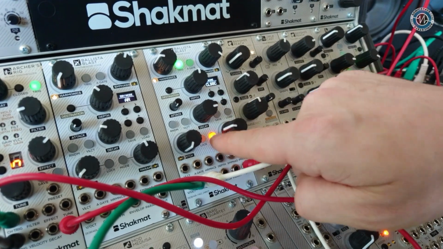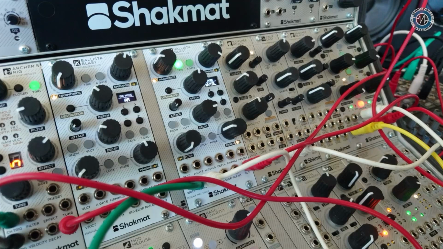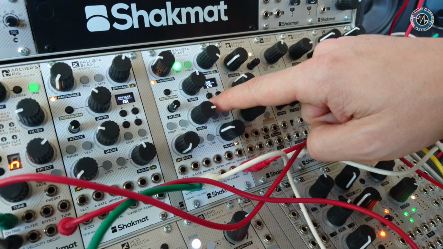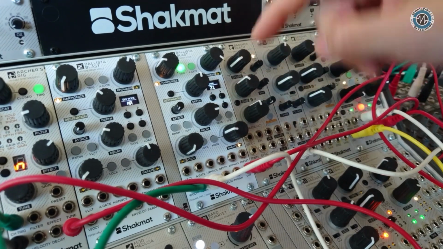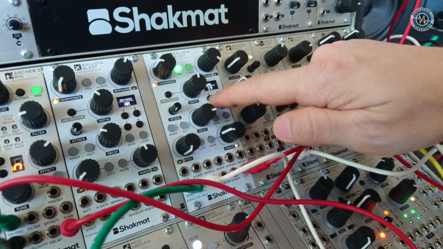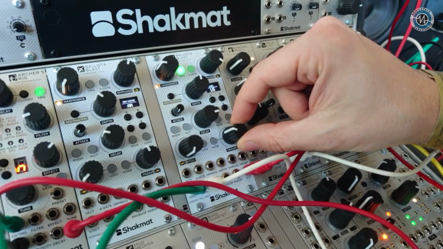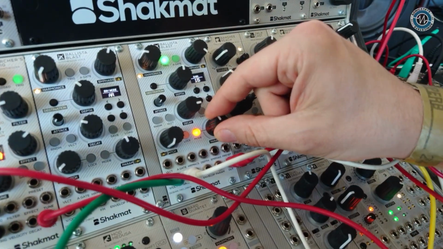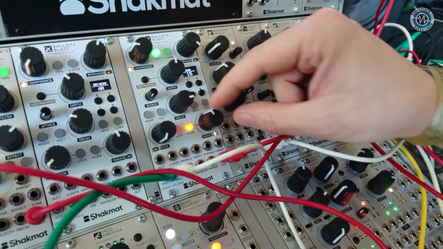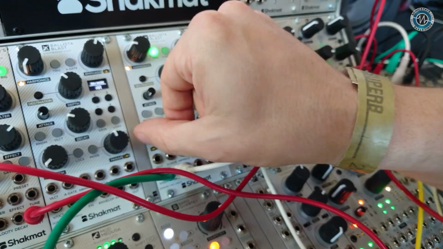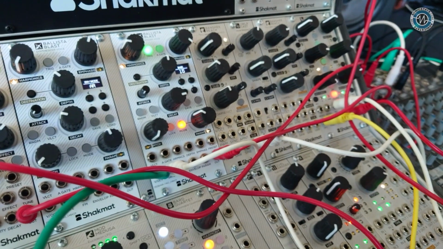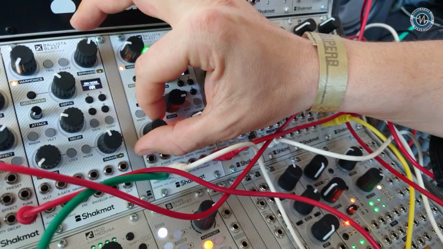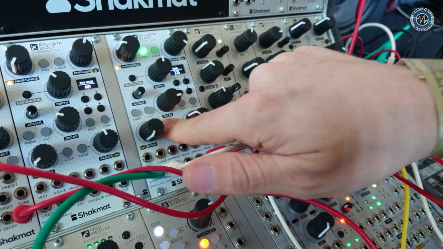You have the second mode, which is the wavetable mode with up to 32 banks, which is user editable. You have an SD card at the back to add your own custom bank. This is a wavetable index, and you have a chorus mode you can add on it. Of course, you have a pitch knob here that you can lock like on any Shakmat module, and it turns into a note switcher.